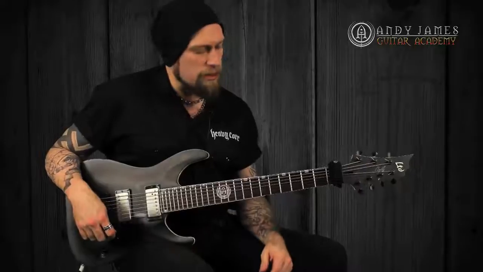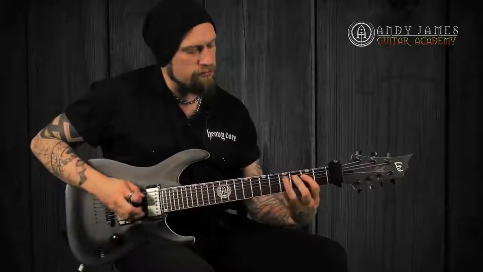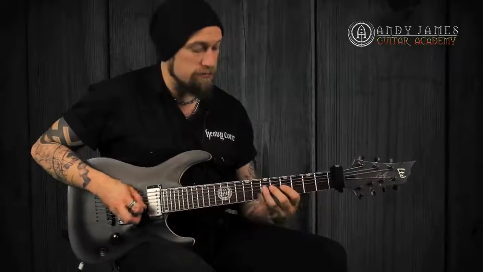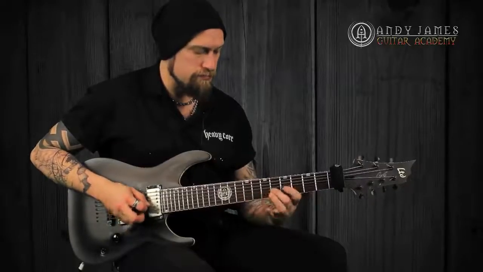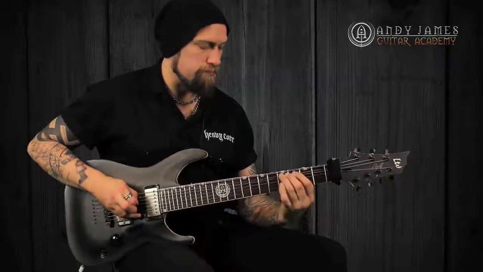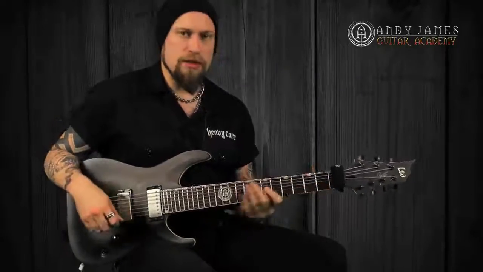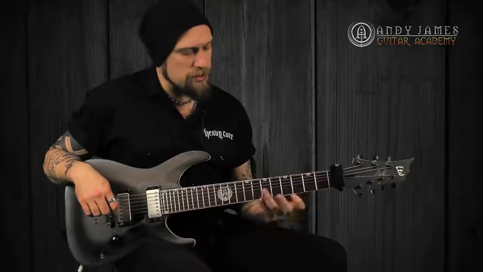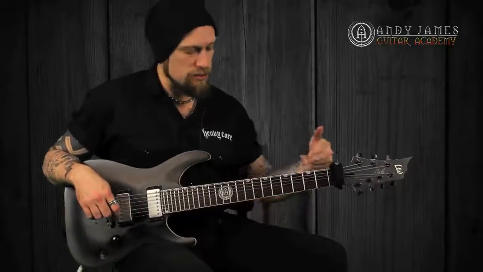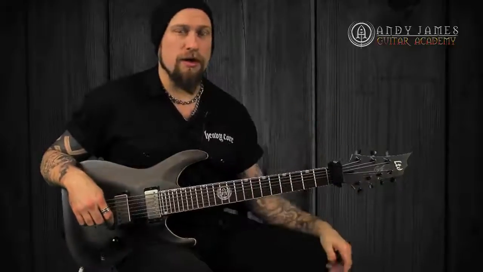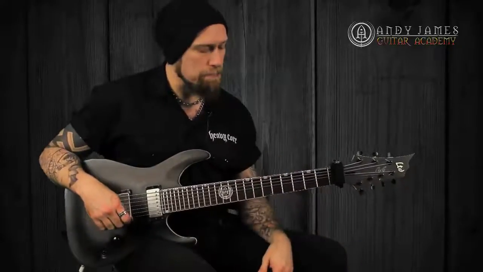Okay, so basically you're just moving that up in octaves and then down again. So that's moving from 5th position into the middle of 1st position and then ending on 2nd position. So you're moving in a diagonal way across the neck.